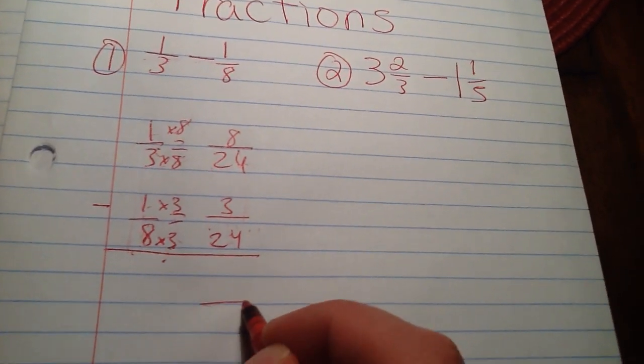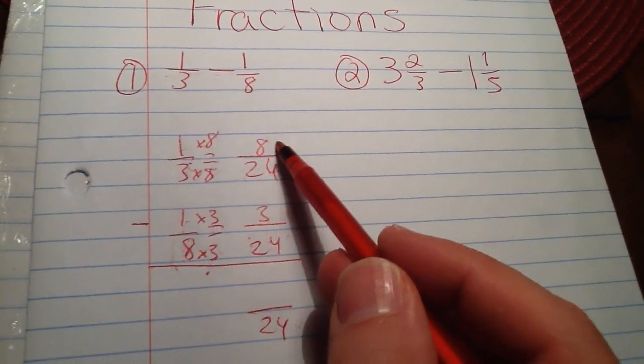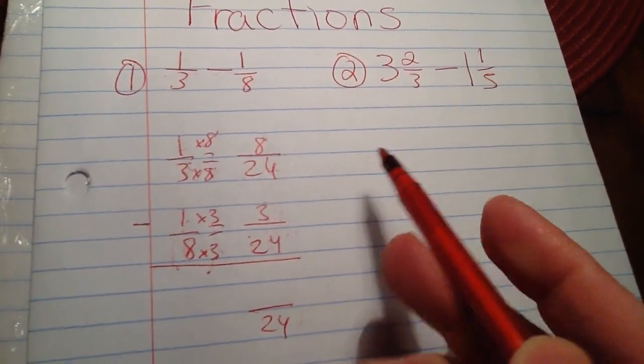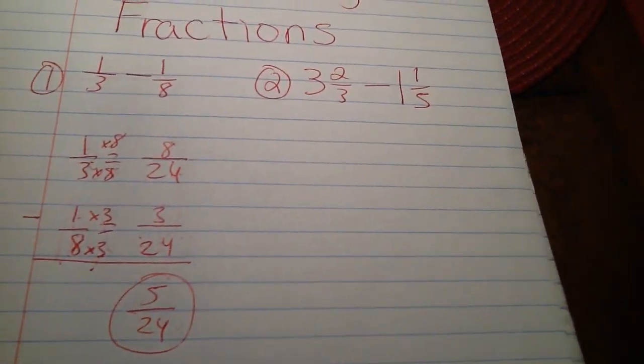So your denominator is 24. You just bring that down. Now you subtract the numerators. 8 minus 3 is 5. So 5/24 is the answer to that one.